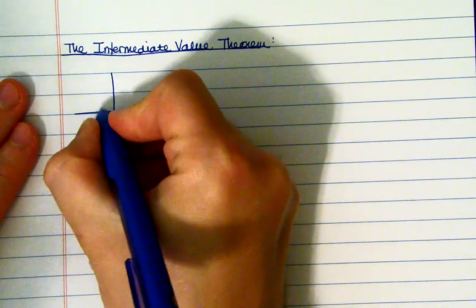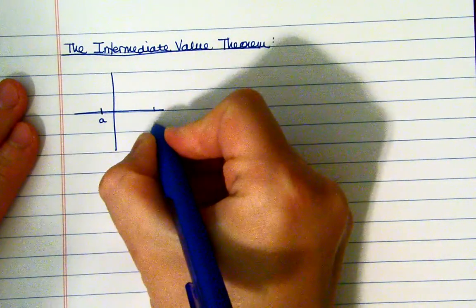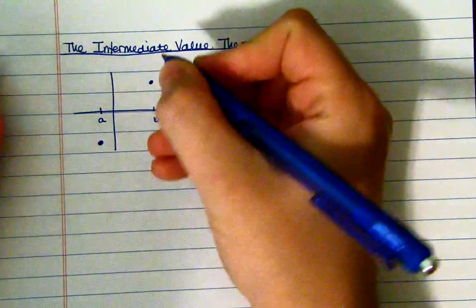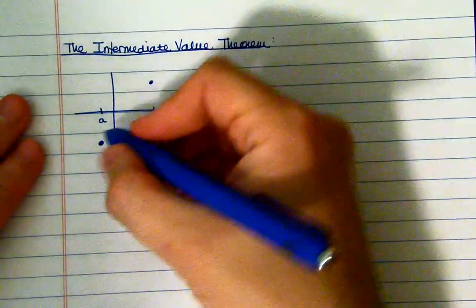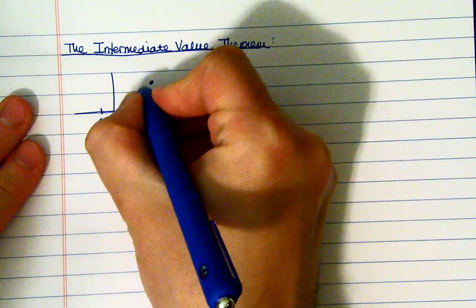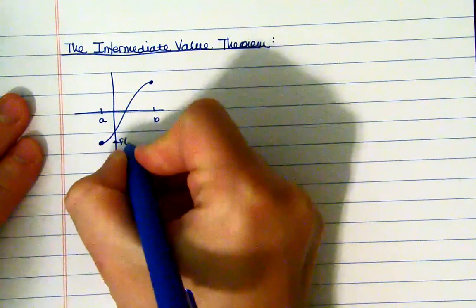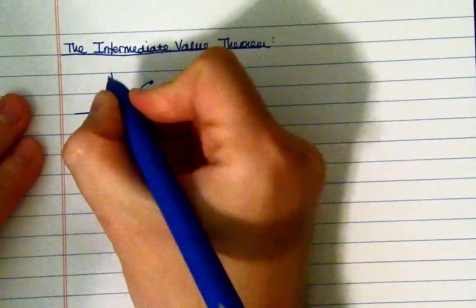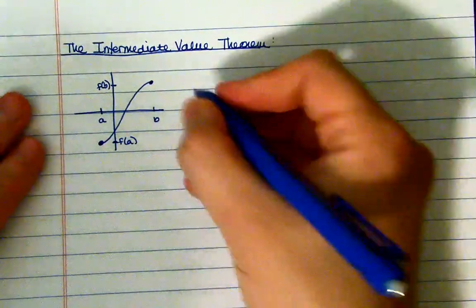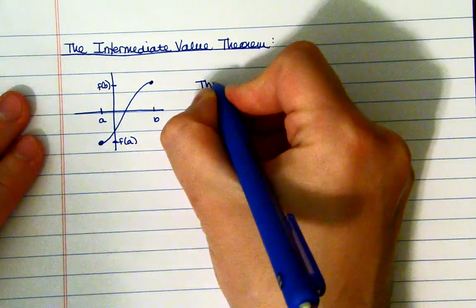Let's say I have some x value a, some other x value b, and I have a y value over here, another y value over there. I should probably label those y values. I'm going to call this y value f of a, and this y value over here f of b. Here's what our theorem says.